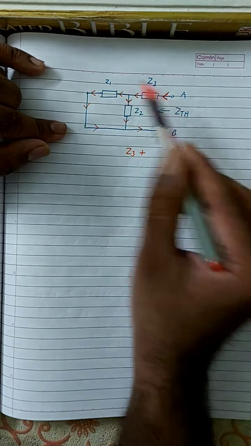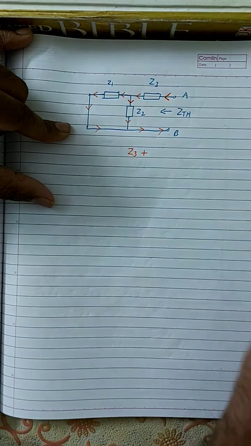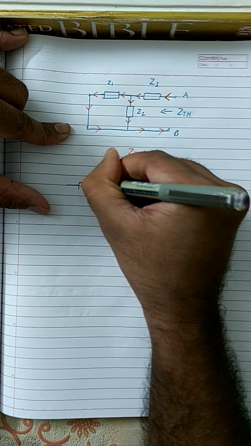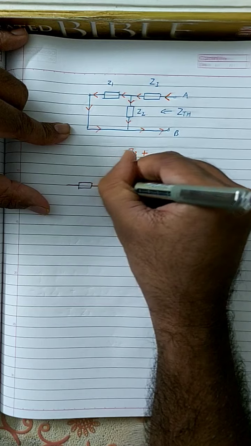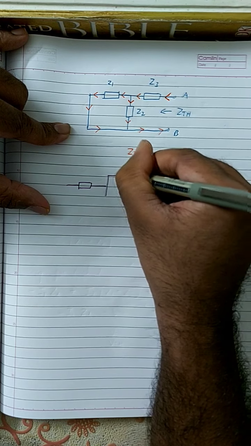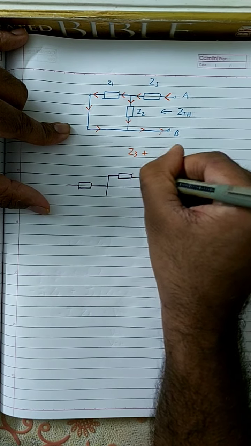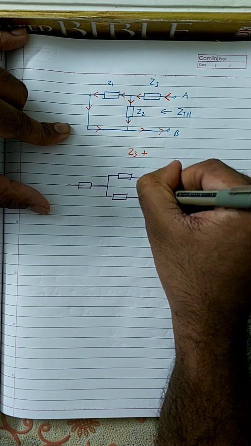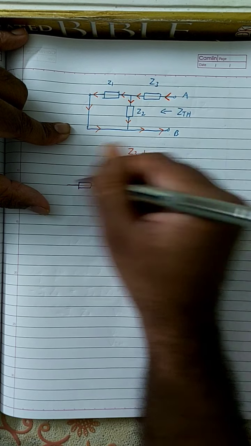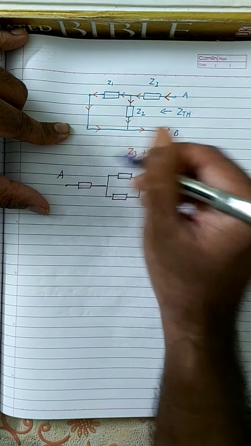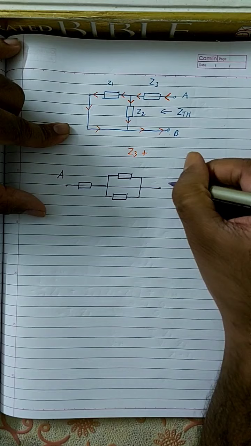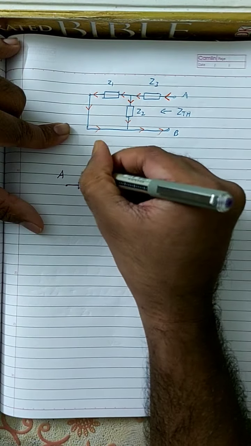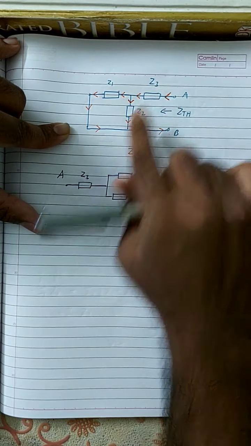In other words, if you want another way of drawing this circuit, I can draw it for you. It looks like this. This is A, the same A, and this is B, that same B. This is Z3, the same Z3 over here.